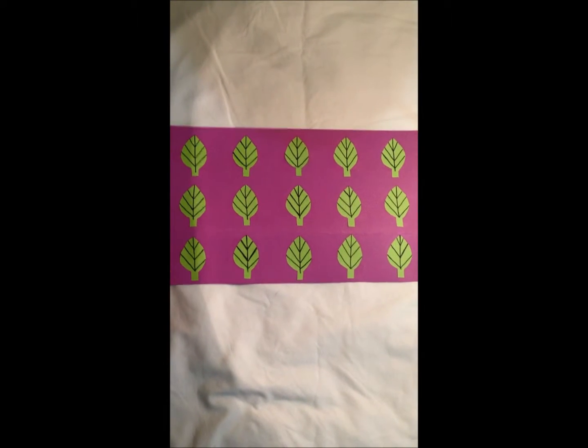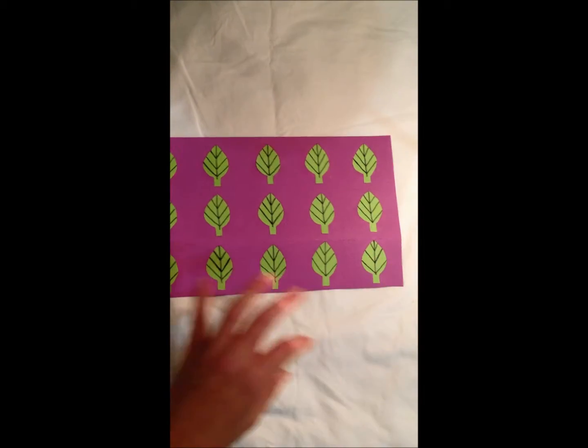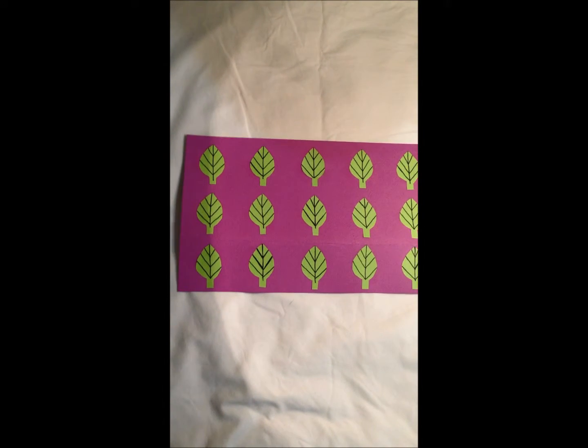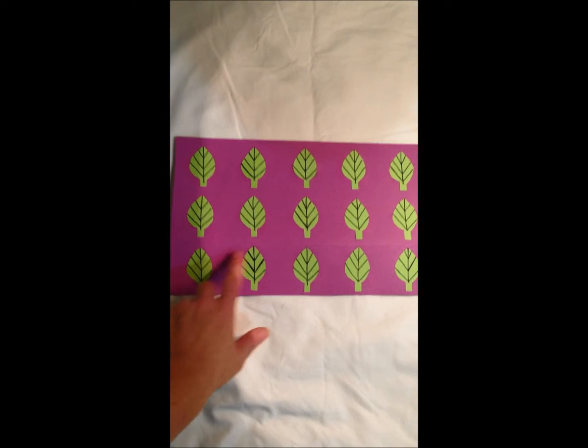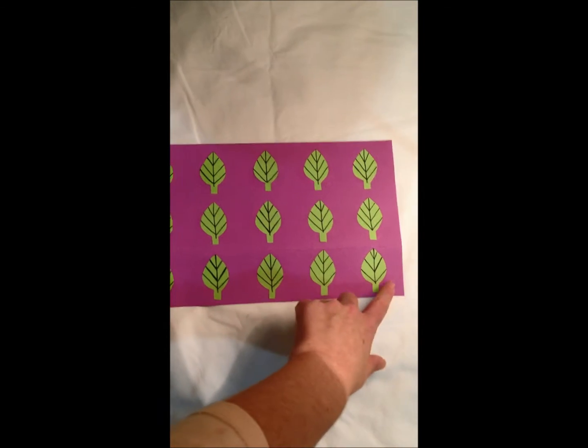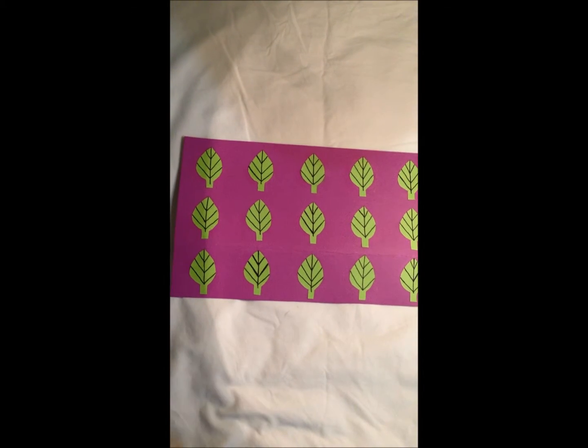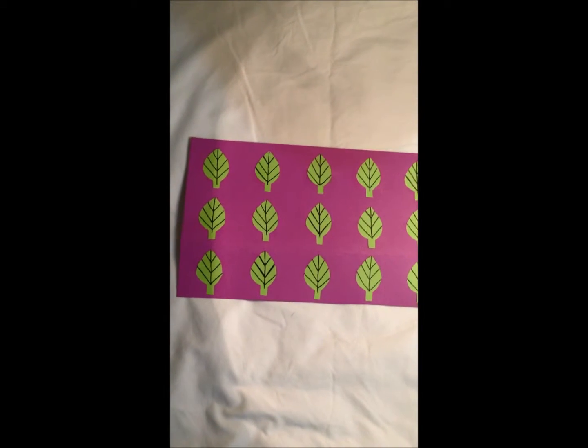Division is knowing how many leaves there are altogether and knowing the equal number that needs to be shared fairly, but not knowing how many times it needs to be shared.